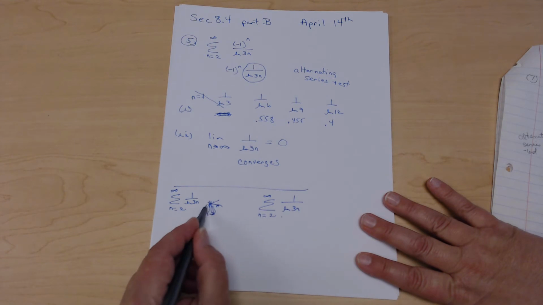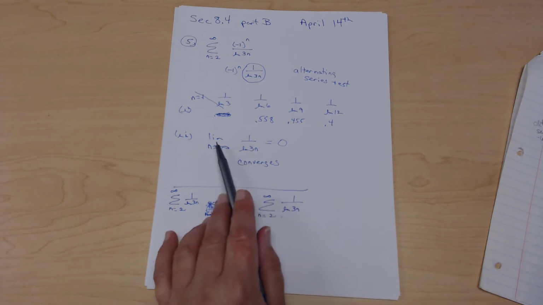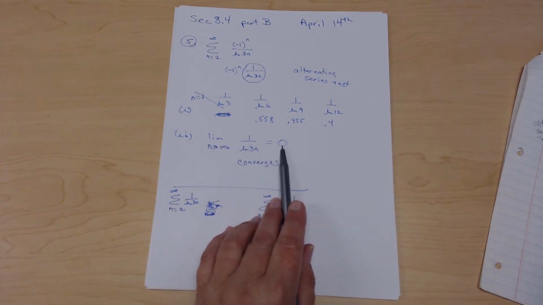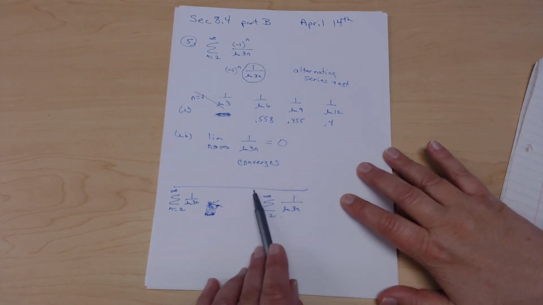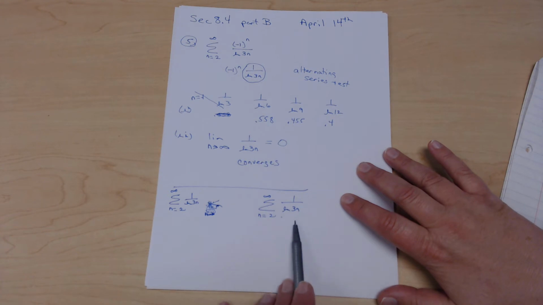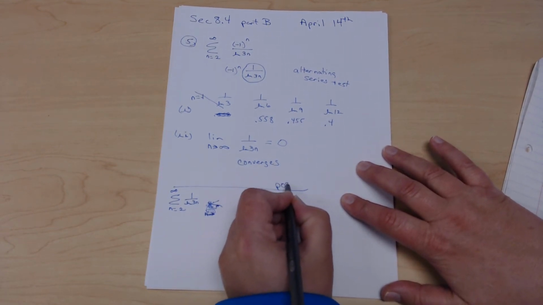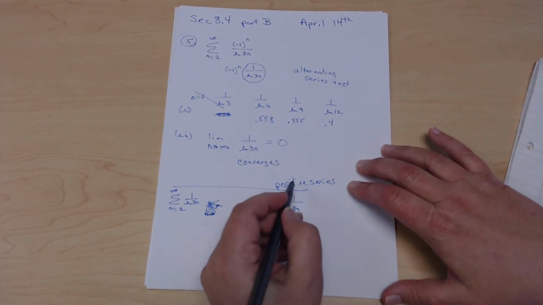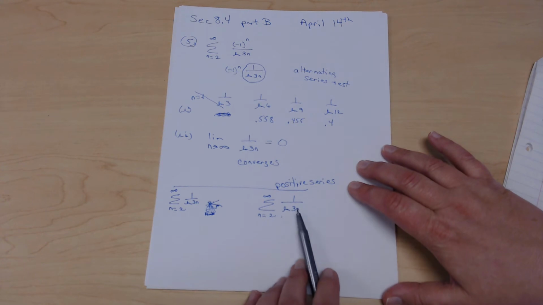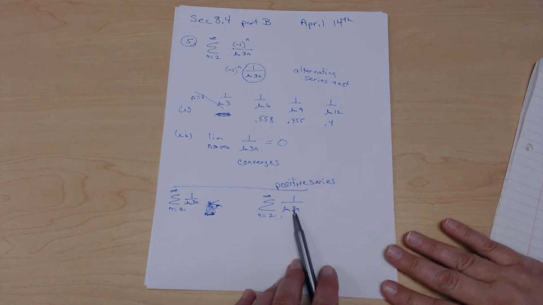So we don't want to do the limit. I mean, we could do the limit. It's actually a good test to do, but here it doesn't work. The test for divergence doesn't work here. So I've got to look just at this and try to figure out, does this diverge or does this converge? Now I'm looking at just the positive series. I know that the test for divergence fails, so now I've got to think of something else.